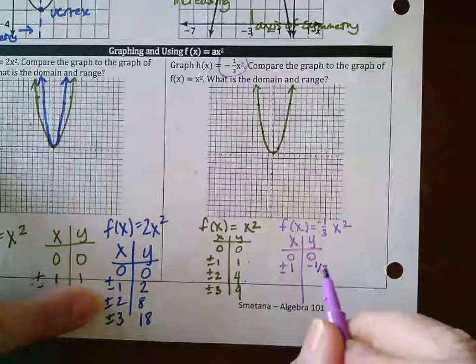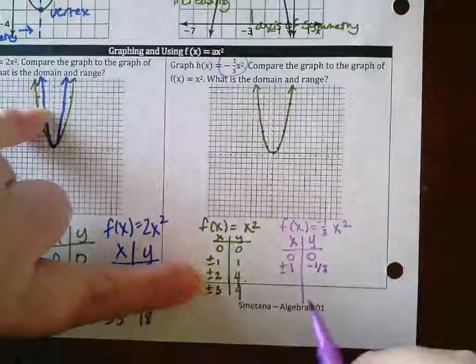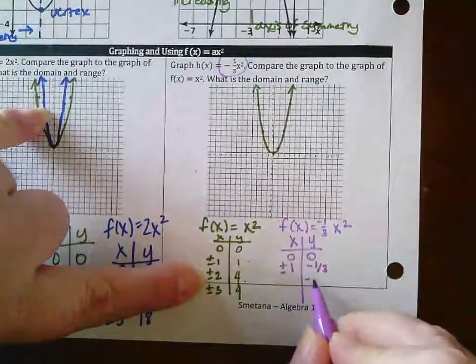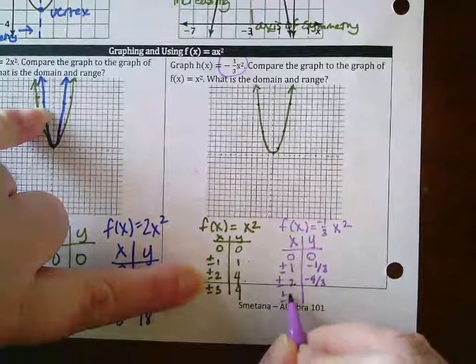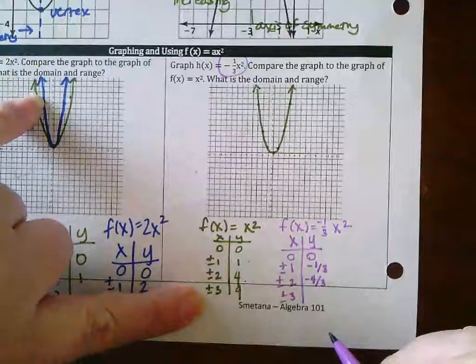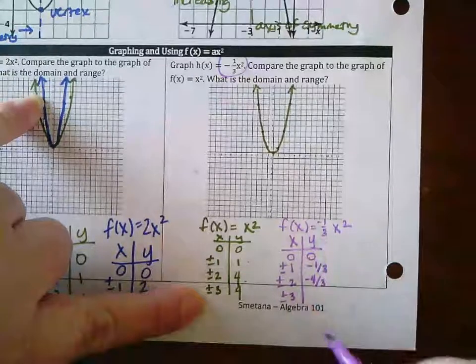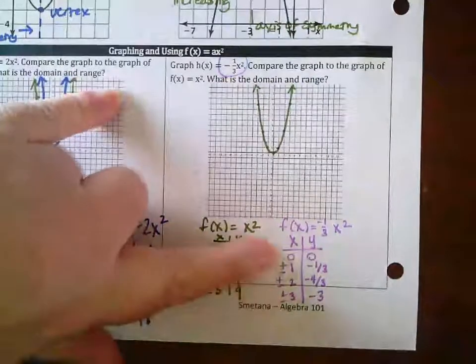You can see how that might be not easy to graph on a graph like this. 2 is going to be negative 4/3. And 3, when you have 9 divided by 3, that's 3. So it's negative 3. And you can see you can get some of those values.